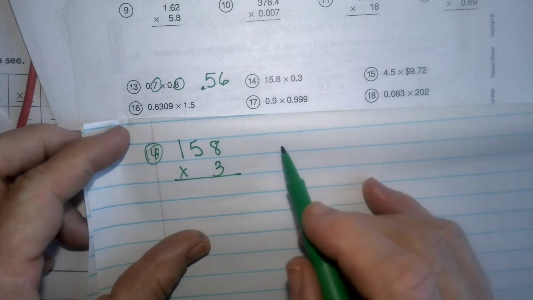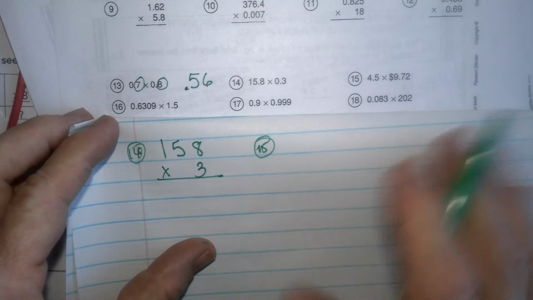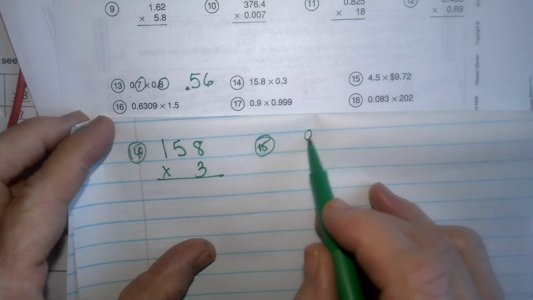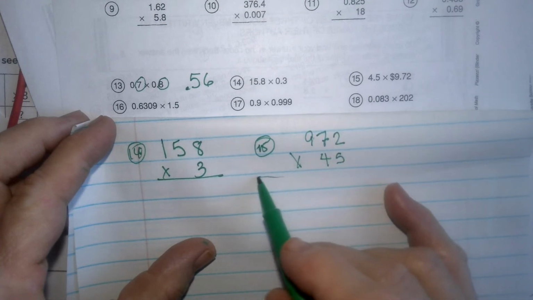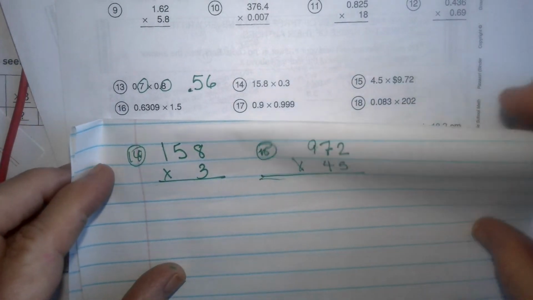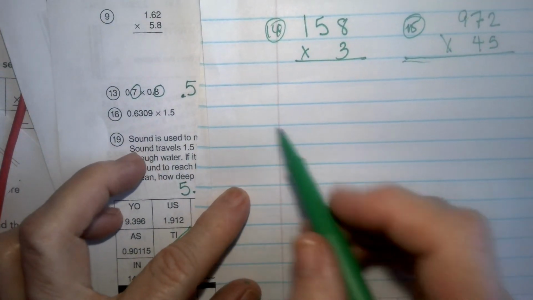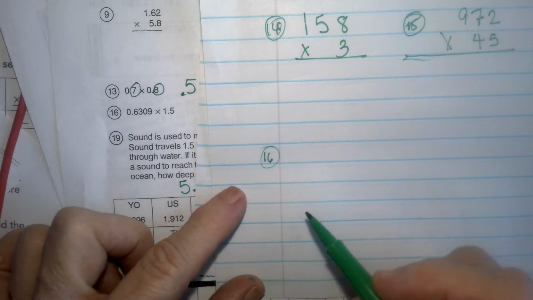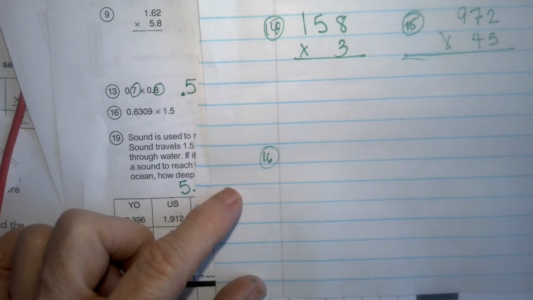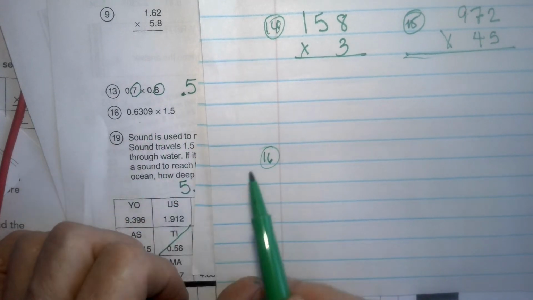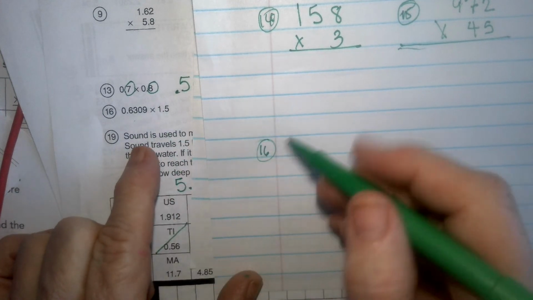On the number 15, who knows what's going to go on top? Gally, what? The 9. The one with more digits. You're right. So 972 times 45. When you're doing the number 16, okay, who knows what's going to go on top on the 16? What do you think? Kensley, which number do you think, the first or the second, is going to go on top? The first. And do I need the 0 in front? No. Good job.